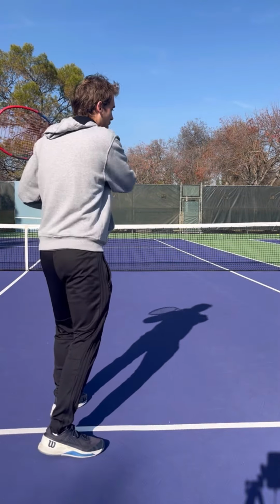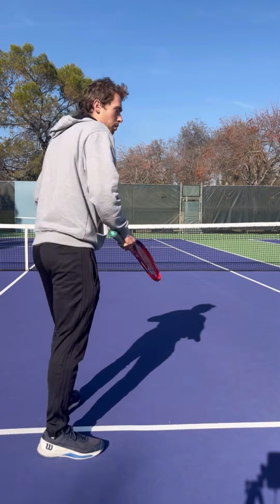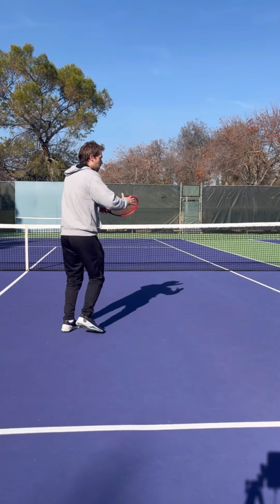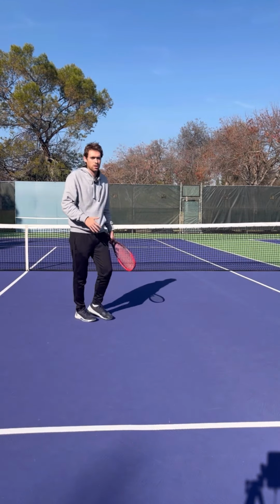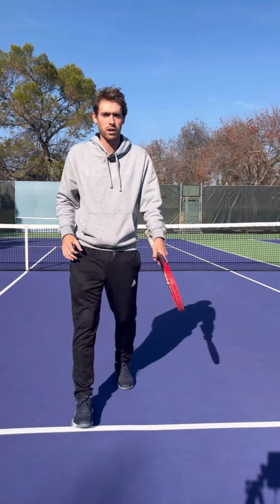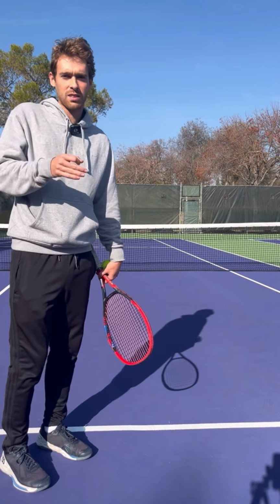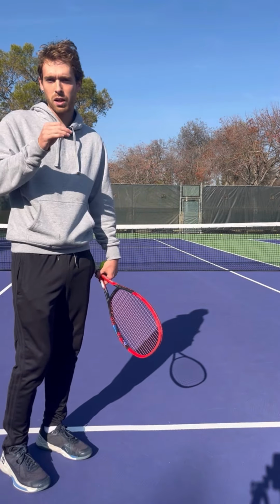And if you hit a high quality approach shot, even if the opponent gets it back, I'm now still in control of the point and I'm in a great situation to now finish the ball with a volley or overhead. Those are the 3 fixes to the most common errors that people make on approach shots.